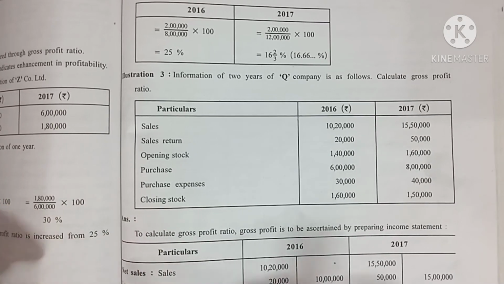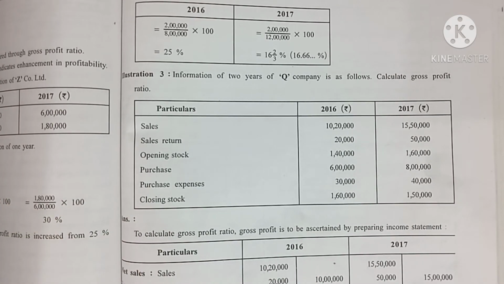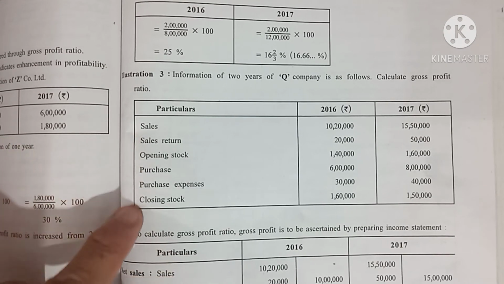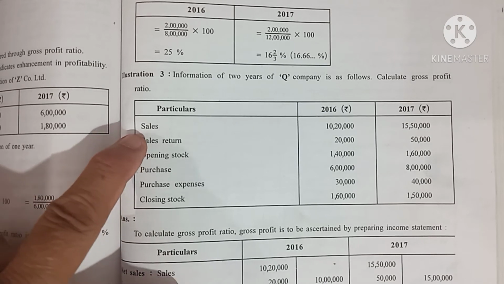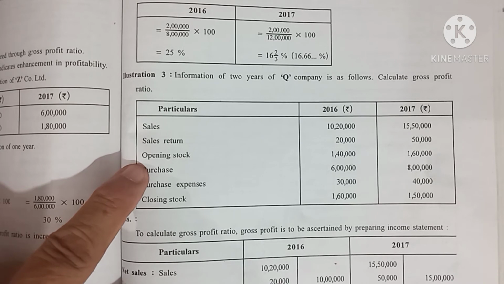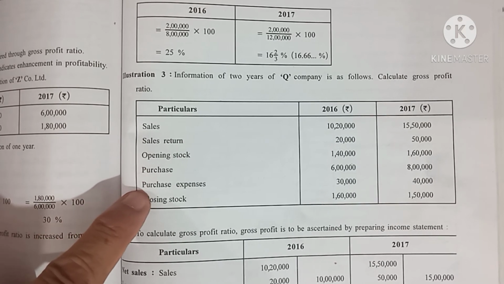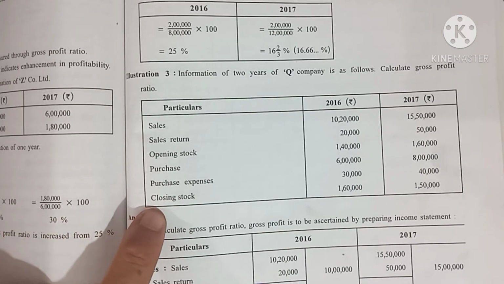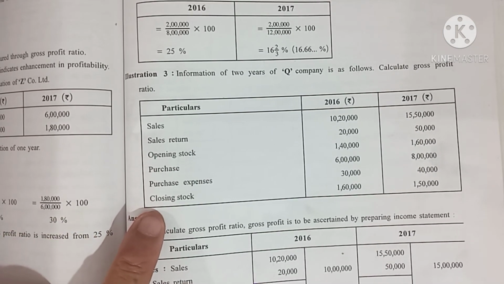So by using the trading account also we will be able to find out the gross profit ratio, because which comes trading account debit side, which comes trading account credit side, every one of you knows. Sales trading account credit side, sales return will be deducted from the sales, opening stock trading debit, purchase trading debit, purchase expense trading debit, closing stock will come in the trading credit.